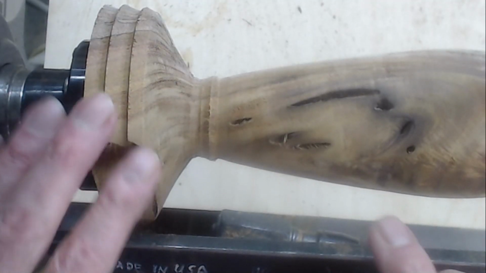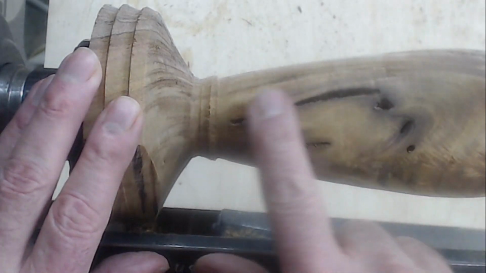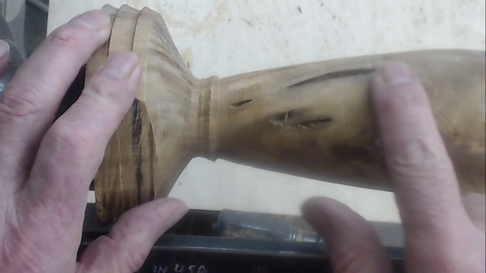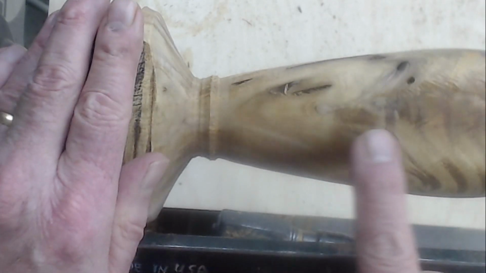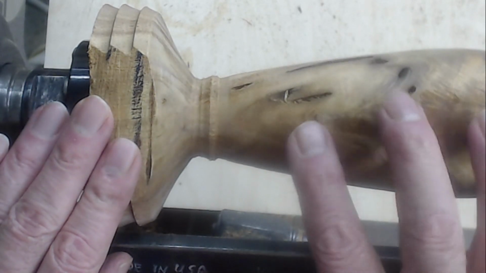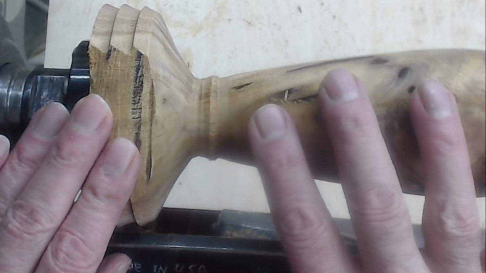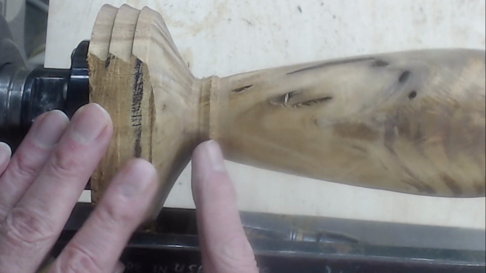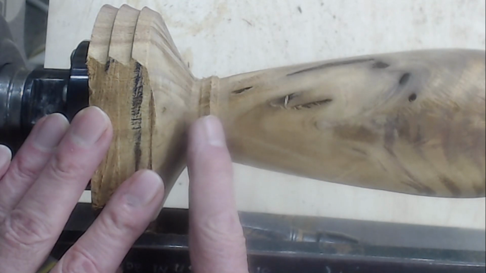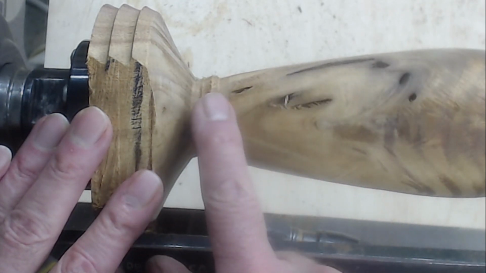Okay, now I've got this outside done and the inside hollowed. It's got some nice character with some wormholes in here and the crotch, so it's going to be a pretty special piece. I need to sand this, but it's still wet, so I'm going to do a little undercut here just to let the air underneath here to let this dry out a little bit.